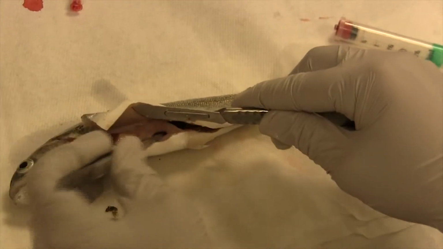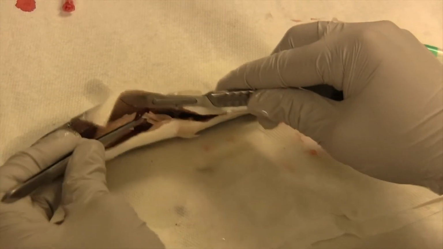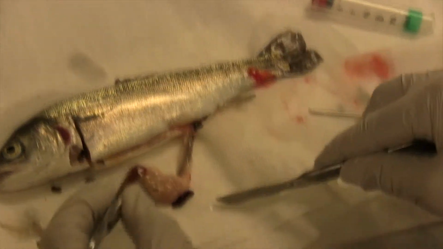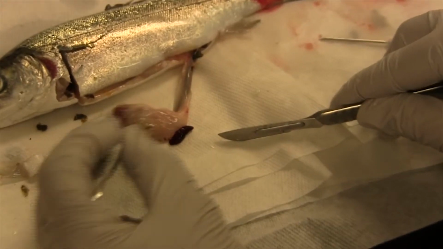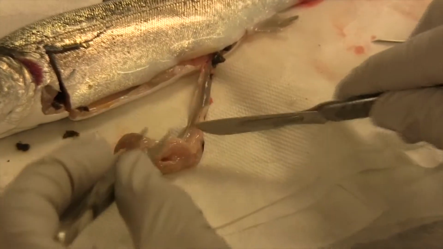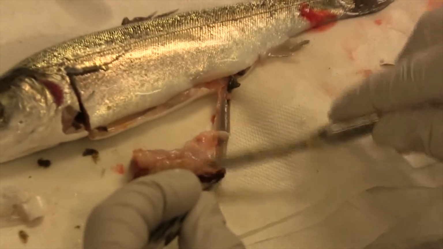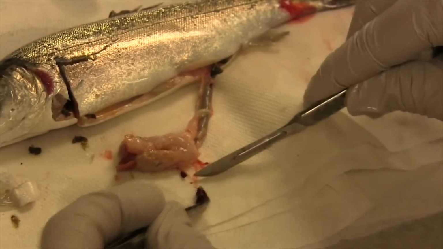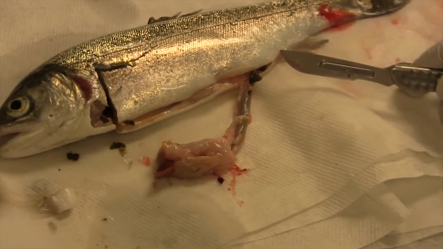So one of the things that we are going to collect today is the spleen. So if you look at the peritoneal cavity of the trout, this is the gut. You can see that the fish has eaten a little bit. That's the stomach over there. That's just fat. And that's the spleen here, this dark organ. Cut it out. And then we're going to place it in our tube here.